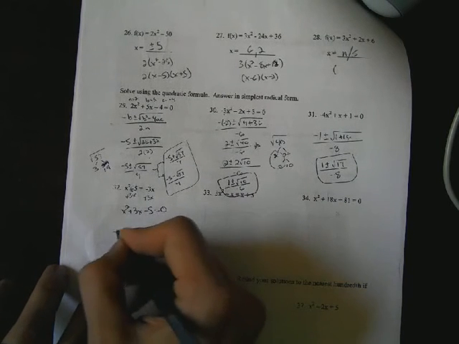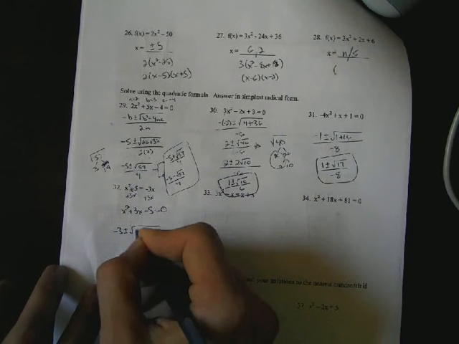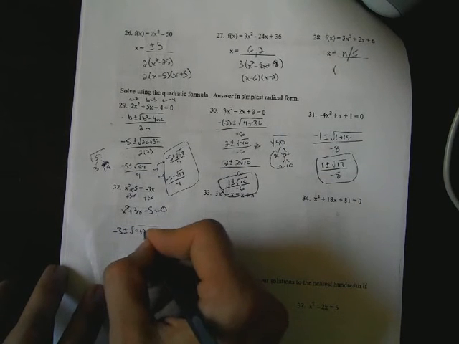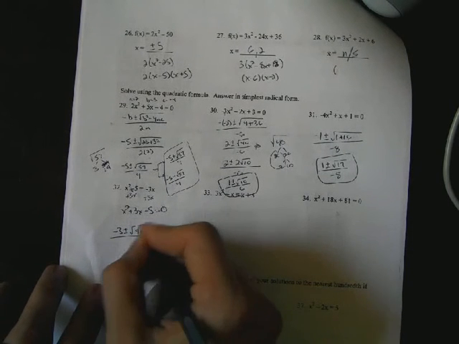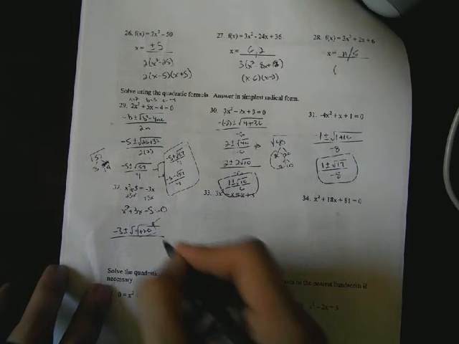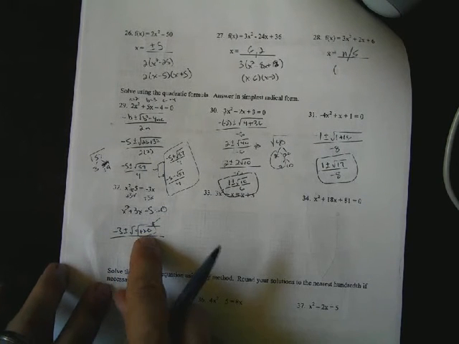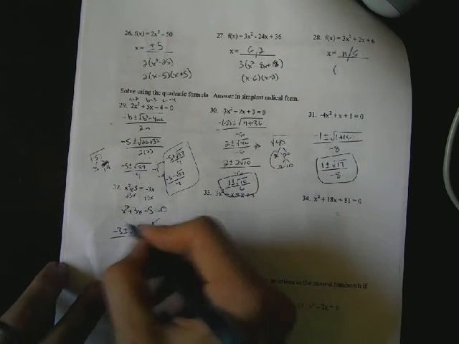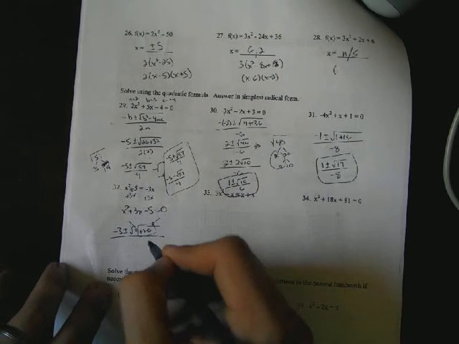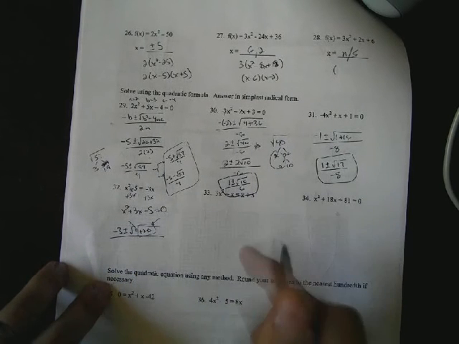I've got negative b plus or minus the square root of b squared minus 4ac. Again, watch this number. This number is the most often missed number, that 4ac, because of all the negatives involved. This number is the second most missed number because it's a square. And a lot of you guys put it in your calculator. Small hint, alright? A lot of you put it in your calculator.